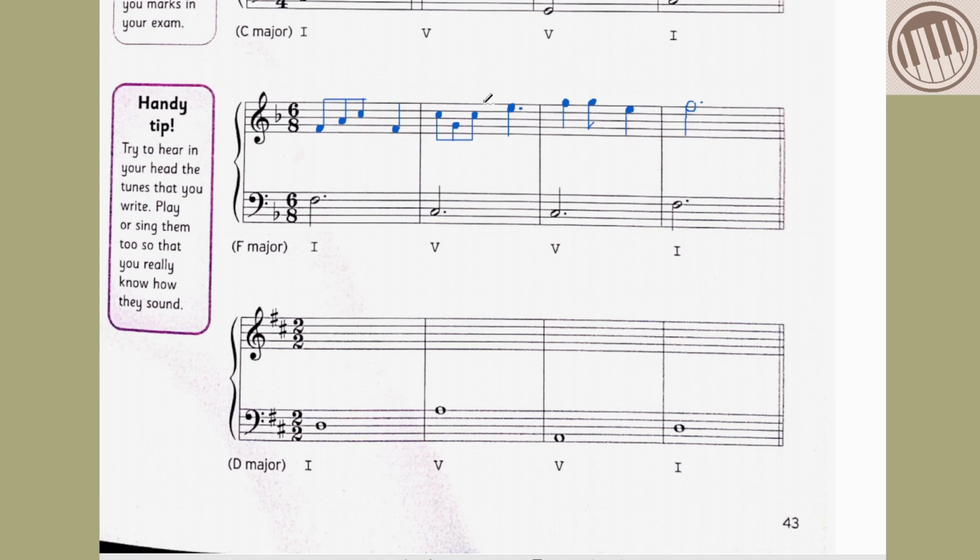Let's go to the last one. We have the scale of D major. So I'm going to write the rhythm first. And my last note, I'm going to have a longer note. So this is the scale of D major. You need to end on a D. Let's find out the chord tones of this scale.